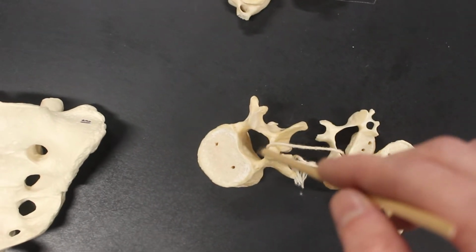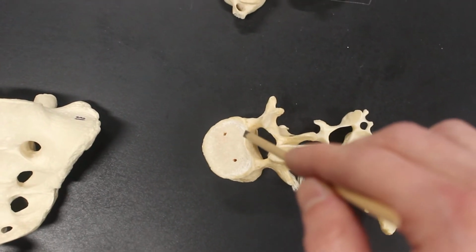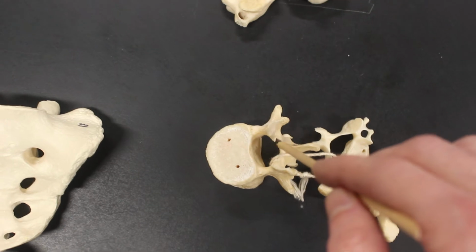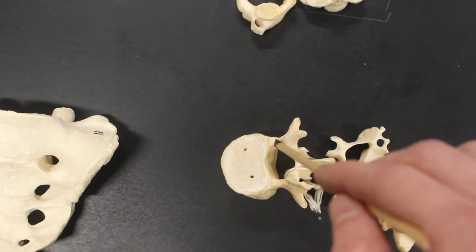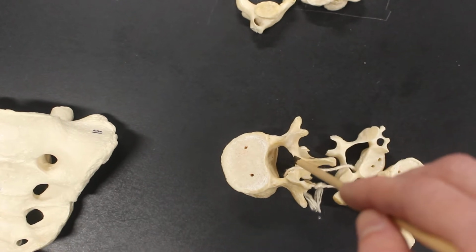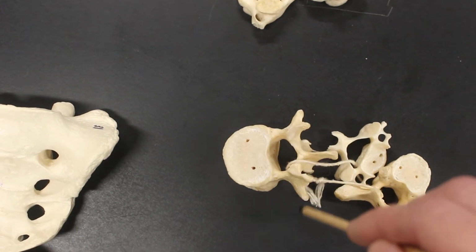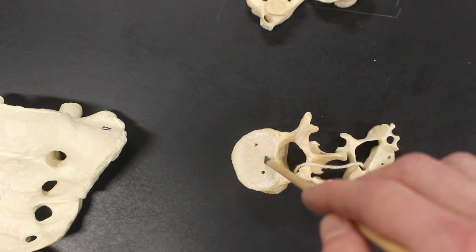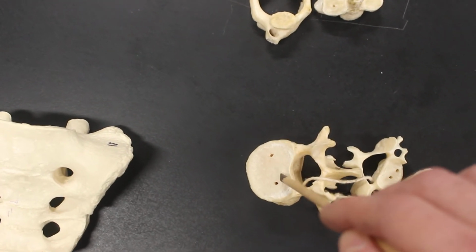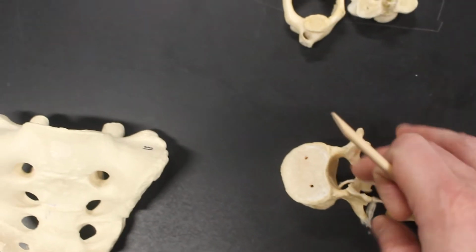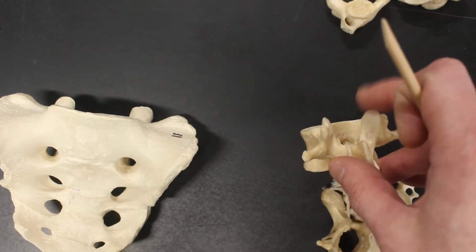You also have the bone tissue making the vertebral foramen. You've got the pedicle, the lamina, pedicle. So it goes body, pedicle, transverse process, lamina, spinous process, lamina, transverse process, pedicle, body. Body, pedicle, lamina, pedicle, body makes the vertebral foramen. We also have pieces of bone sticking upwards here and here.